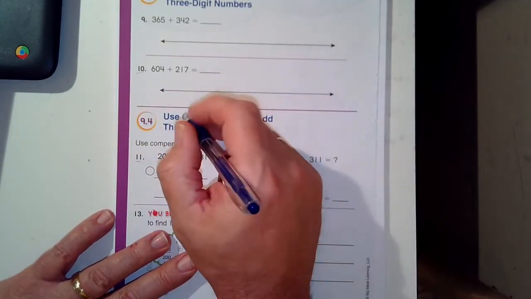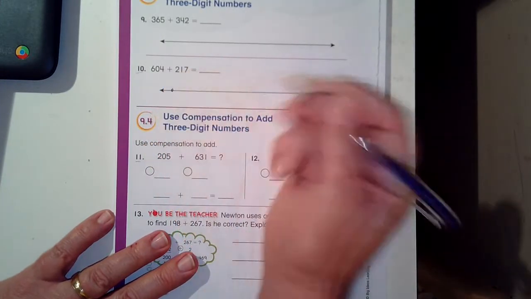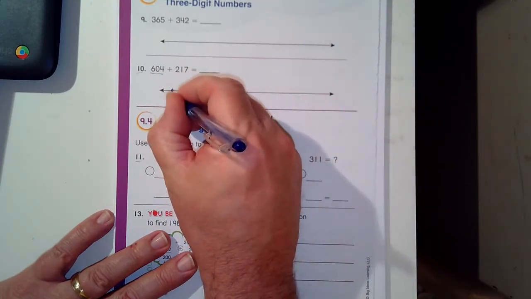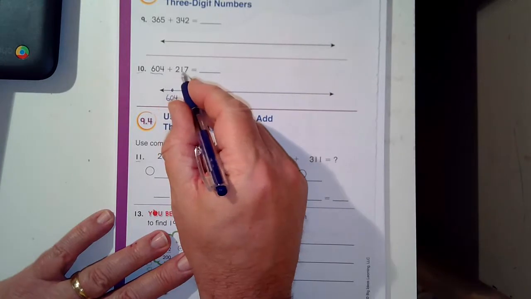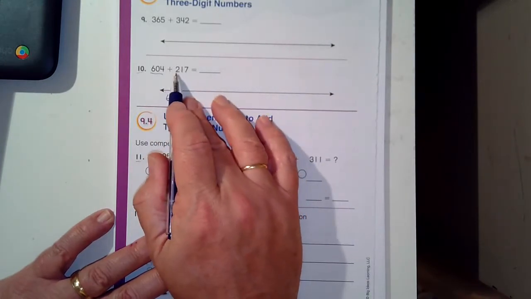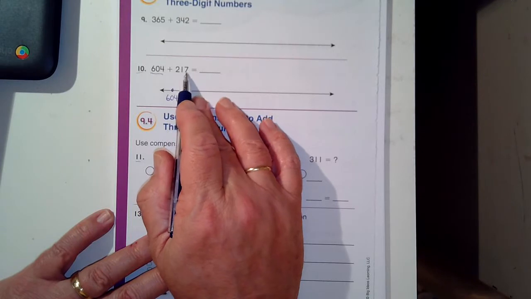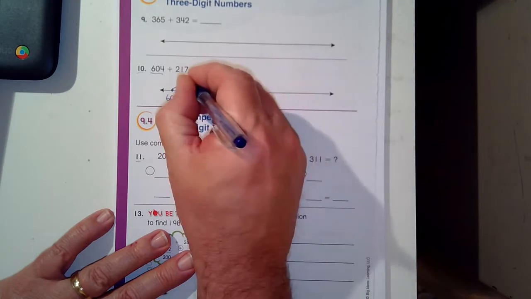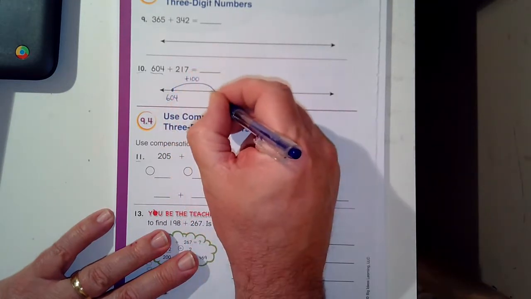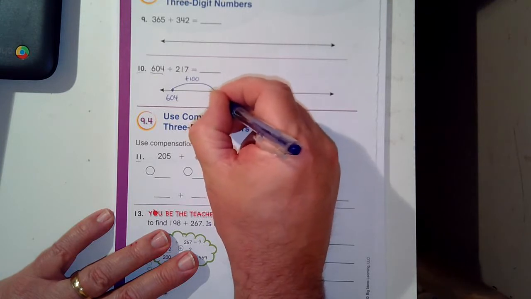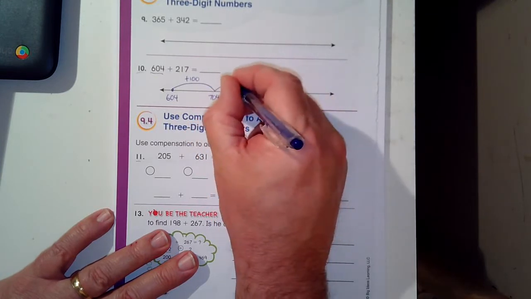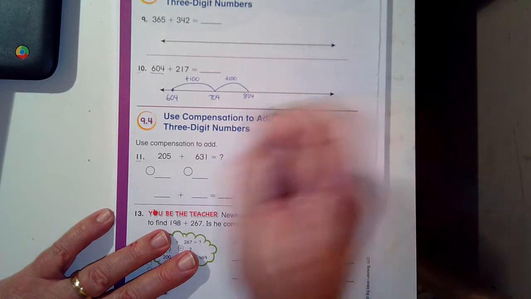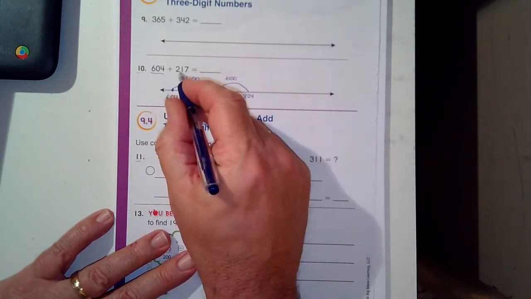My open number line, that's all I have to do is start wherever I want. Wherever it makes sense for our problem. 604 is where I'm going to start. Then I'll add all of this, 210 and 7, 217. So I add 100 plus 100 makes 704, plus 100 more makes 804, right?